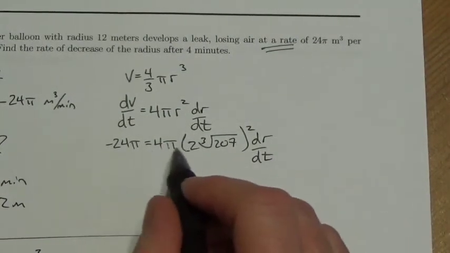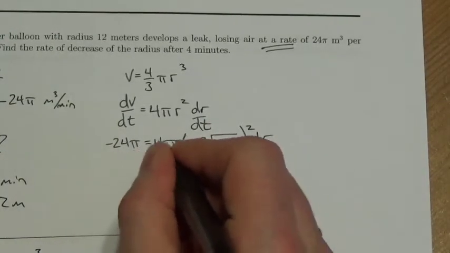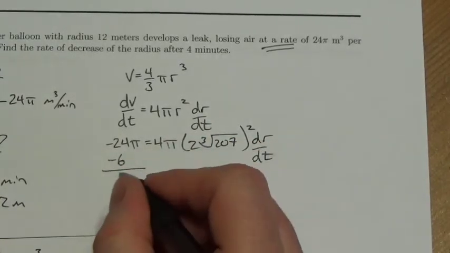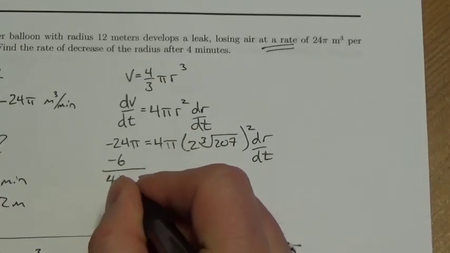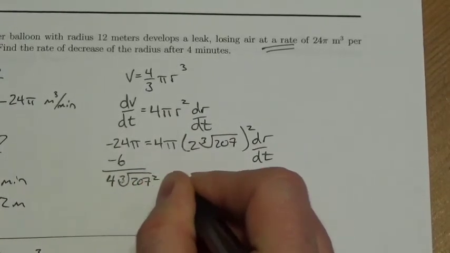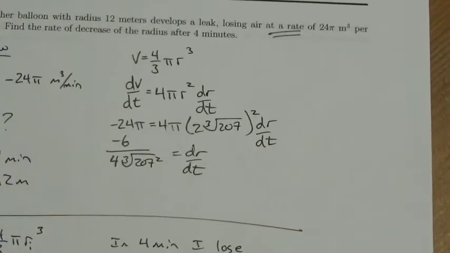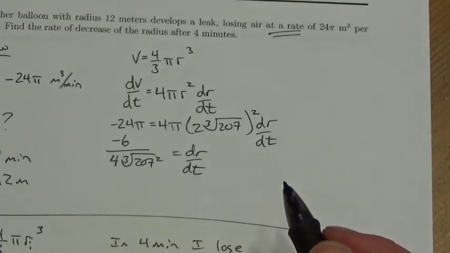So that's going to end up being, when I divide by 4 first, negative 6 over 4 times the cube root of 207 squared equals dr/dt. Actually, that can be simplified a bit, but I don't know if that's necessarily worth it.